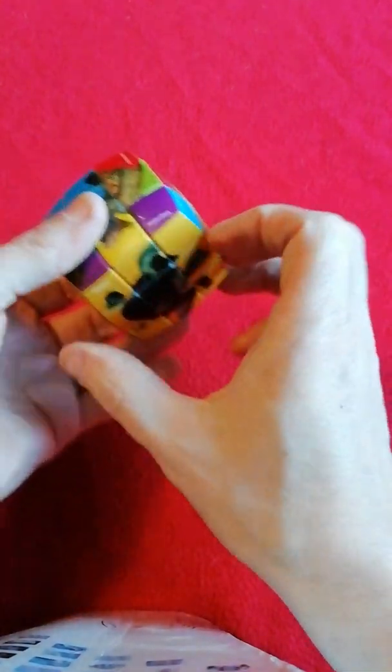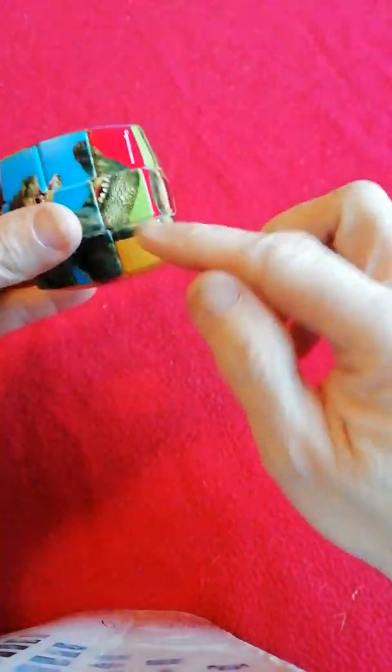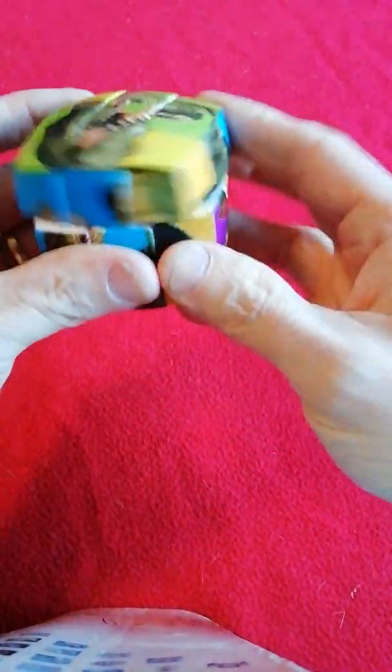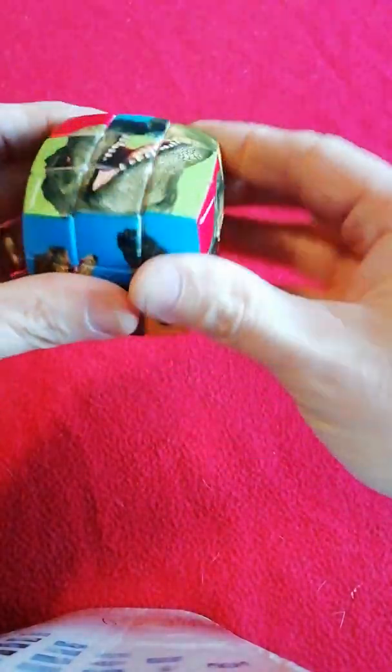So now we have that one in place. Then we rotate to the last one, which isn't on this face. Now we need that leg at the bottom. So right algorithm. Just keep going with right algorithm until there it is. Down to the bottom, complete the algorithm.